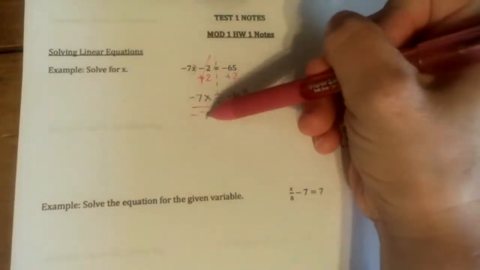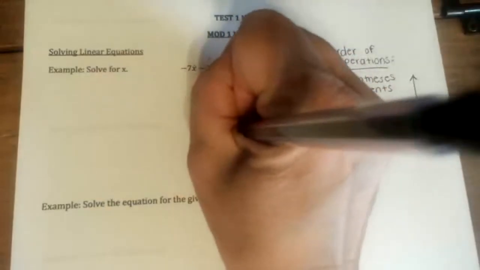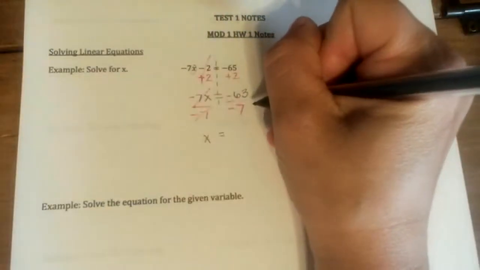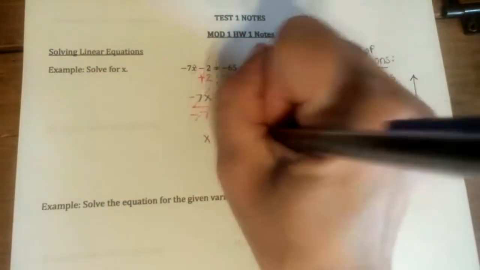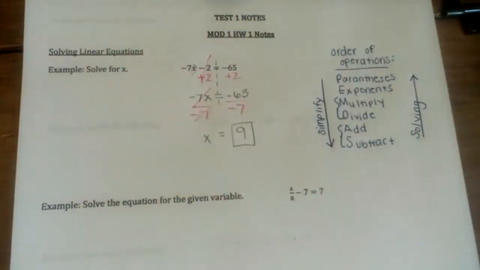That way, -7 divided by -7 cancels out. -7 divided by -7 is 1. We're left over with 1x. 1x is just x equals -63 divided by -7, which will leave us with +9. We got x by itself. We simplified, done. Our answer here is 9. Let's do another one.